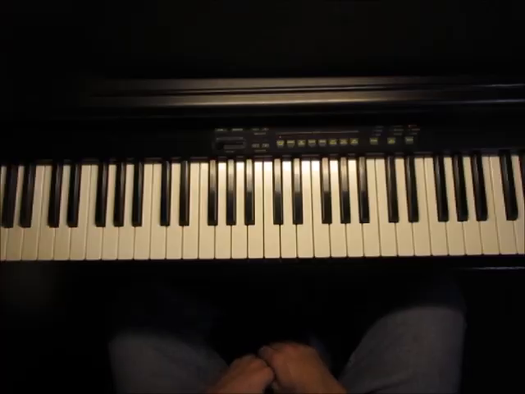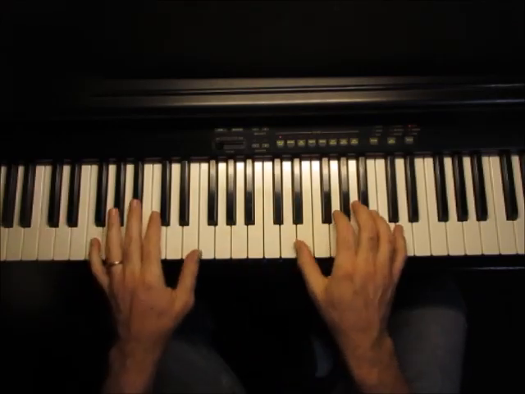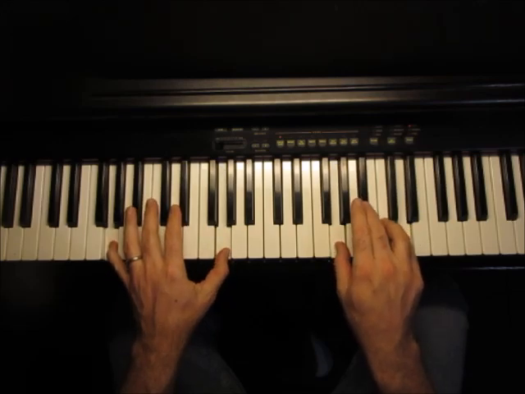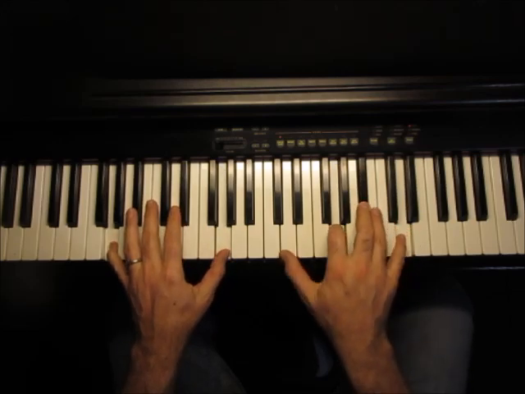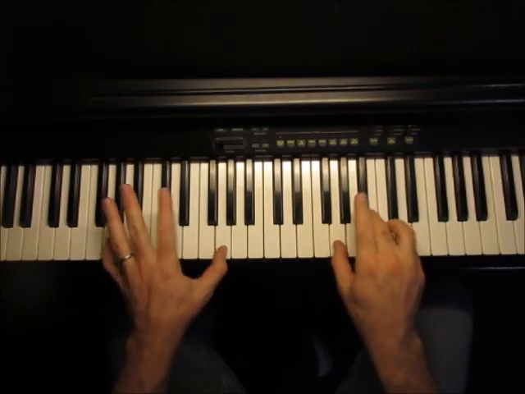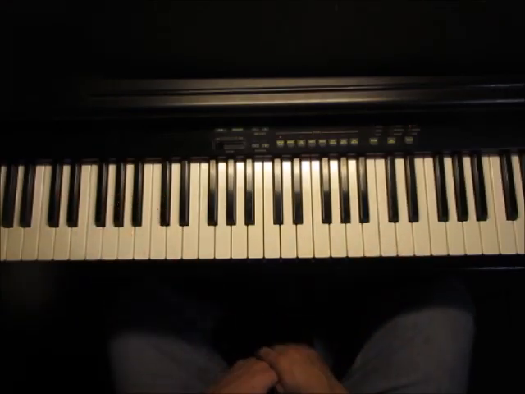Now, actually, the song Louie Louie plays a C and then an F, and then usually a G minor. So you take that down, and that gives it kind of an unsettled feeling. So that's the real Louie Louie riff.